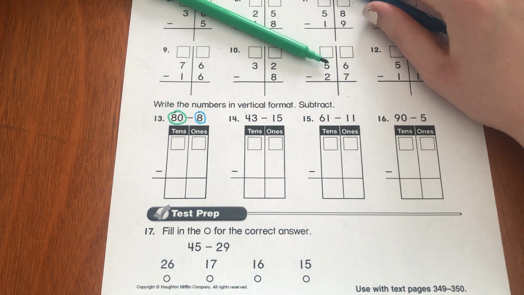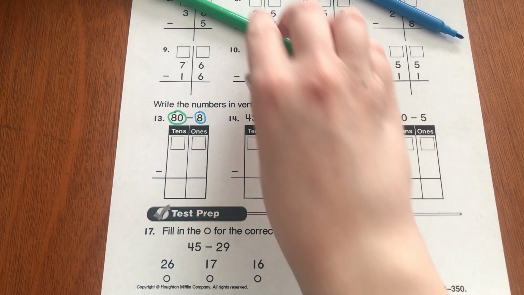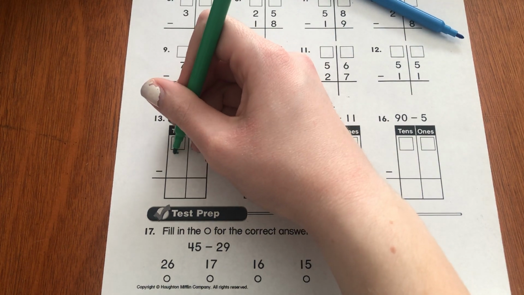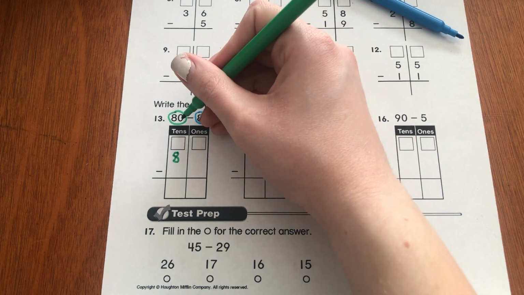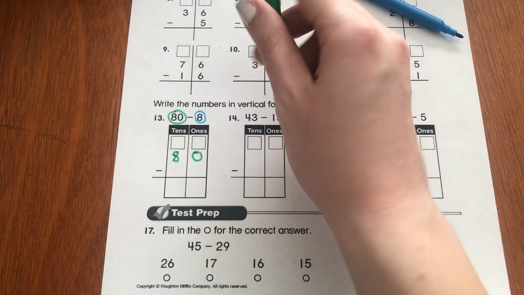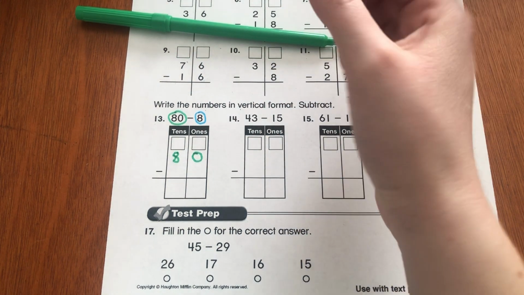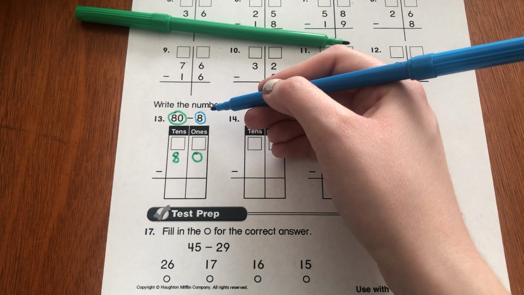Which number here is bigger? 80 or 8? Yeah, you're right. It's going to be 80. So I'll put 80 over here. The 8 is in the tens spot, so it goes in the tens column. The 0 is in the ones place, so it goes in the ones column. And now I have the number 8. Here's where you have to slow down.